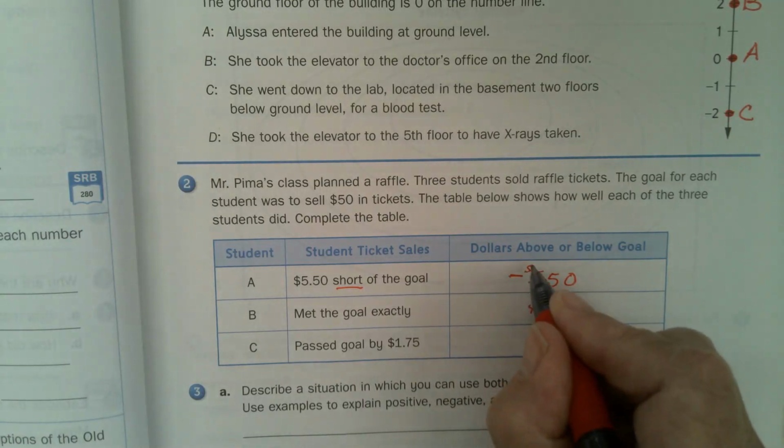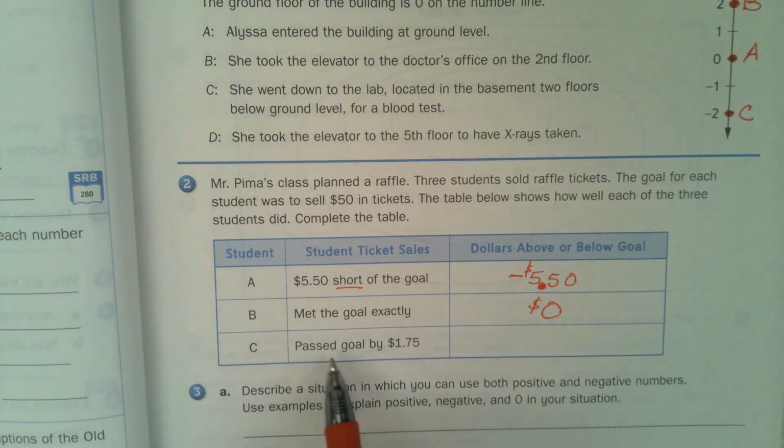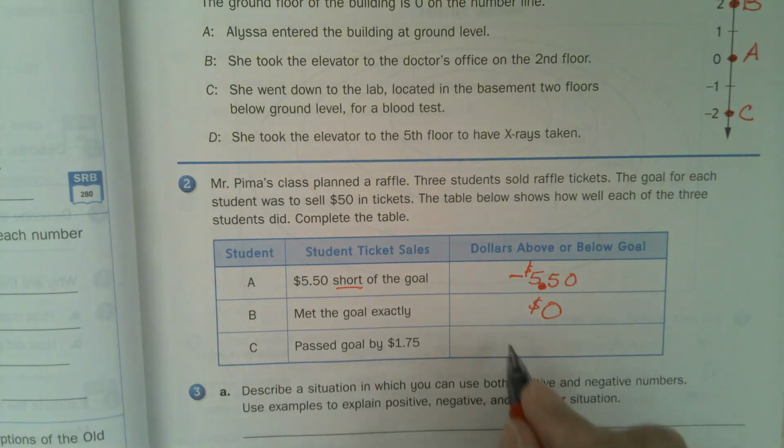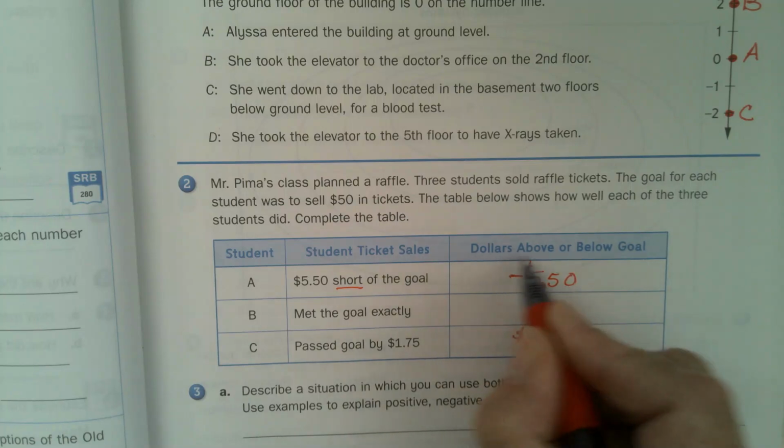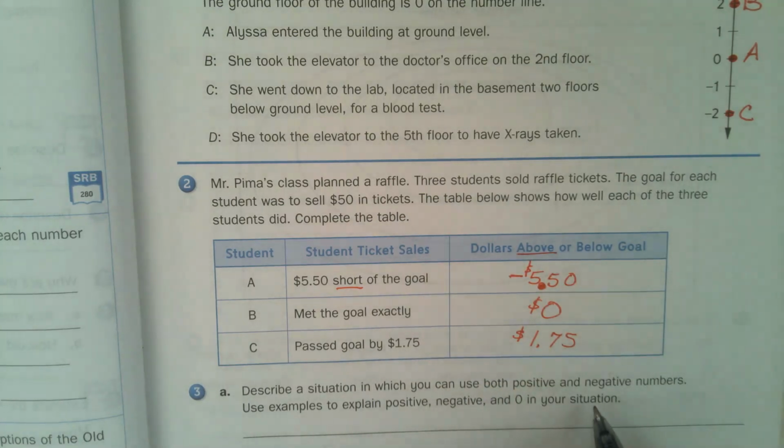Let's put a dollar sign in on this one. If you pass the goal by $1.75, you are at $1.75. That would be considered above the goal because you've passed it, you've exceeded it. And you don't need to put a plus sign in front of it, because if there's no plus sign, it's considered positive.